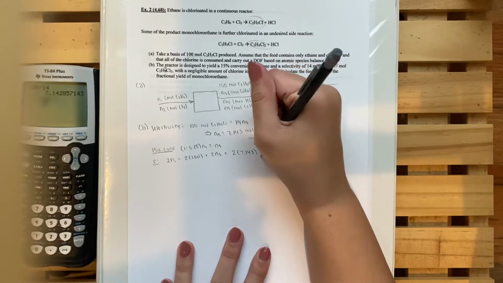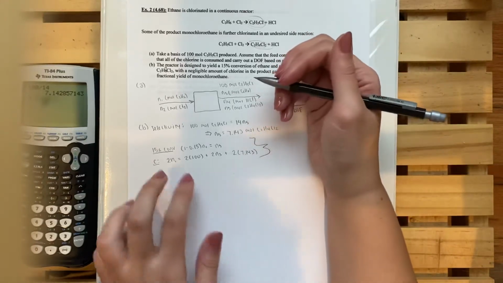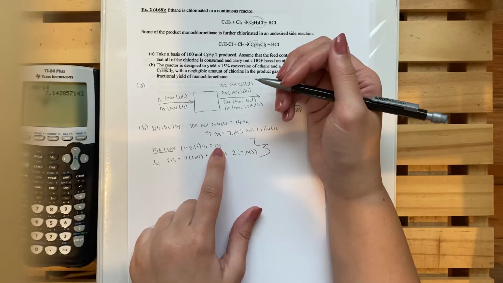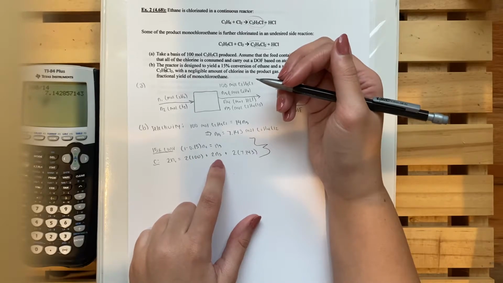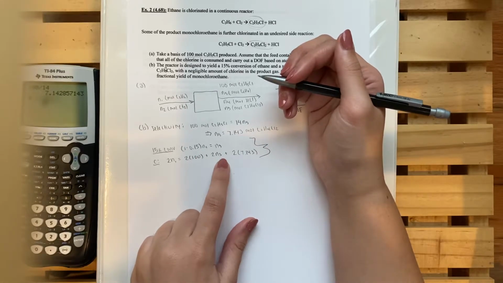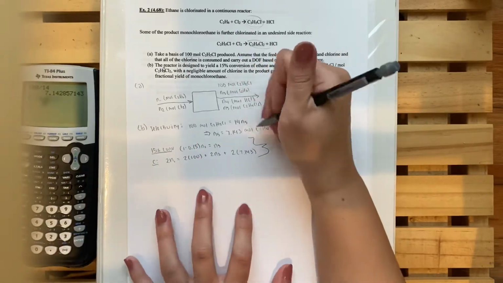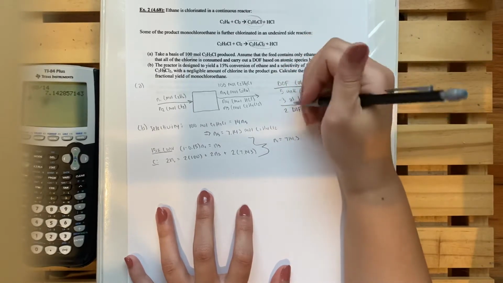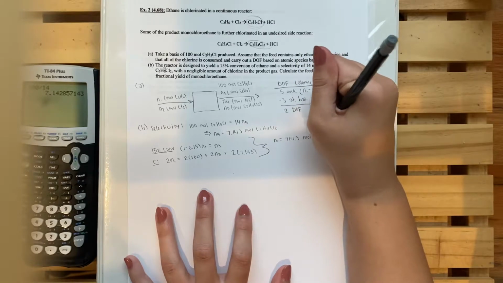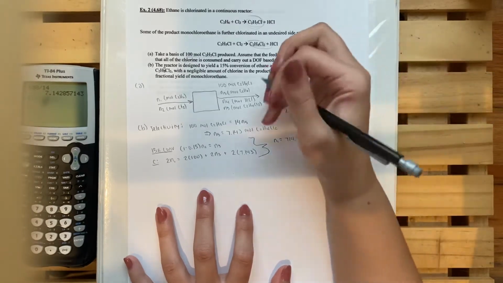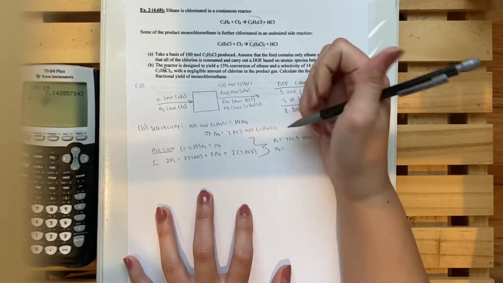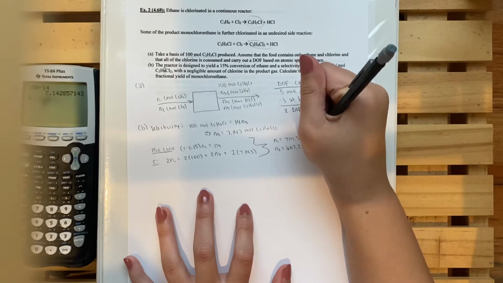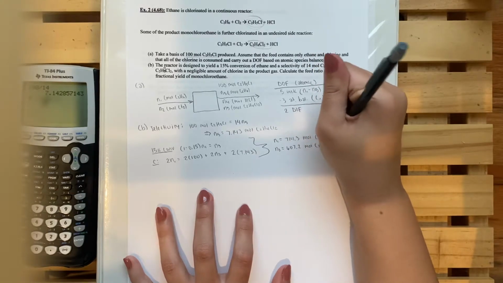And I'm not going to show it being worked out, but if you plug N3 equals 0.85 times N1 into this equation, solve for N1, and then plug that in to solve for N3, you end up getting that N1 is equal to 714.3 moles of ethane in, and N3 is equal to 607.2 moles of ethane out.